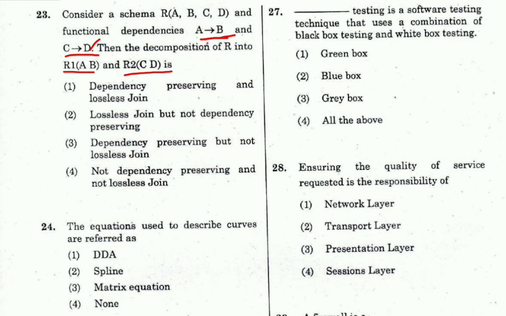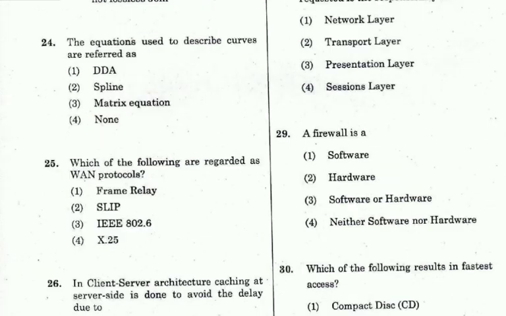However, there is no common attribute between the two relations, meaning we cannot join them back to reconstruct the original relation. So here the lossless join rule is violated. So that's why option 3 is the correct answer. That is, it is dependency preserving and not lossless join. So 3 is the correct answer.